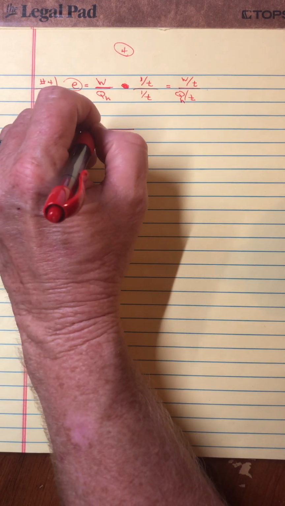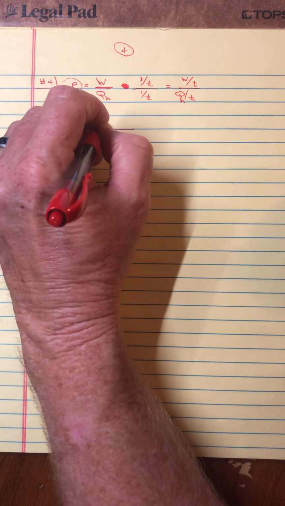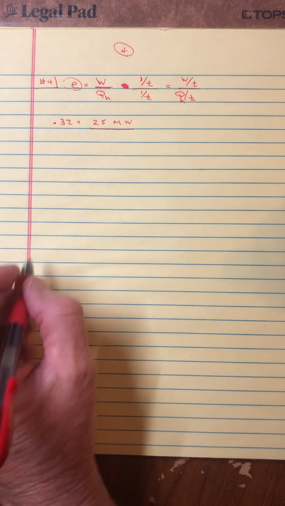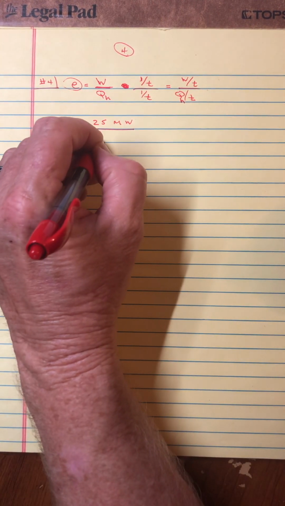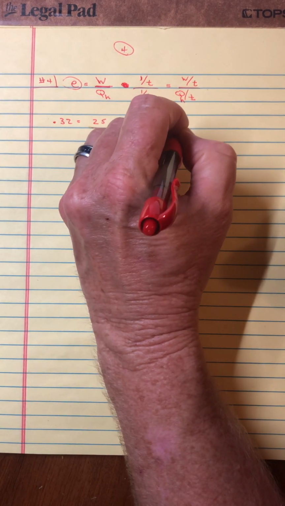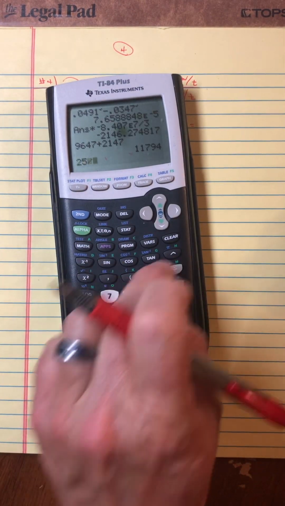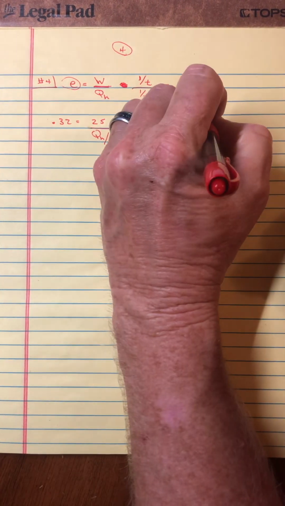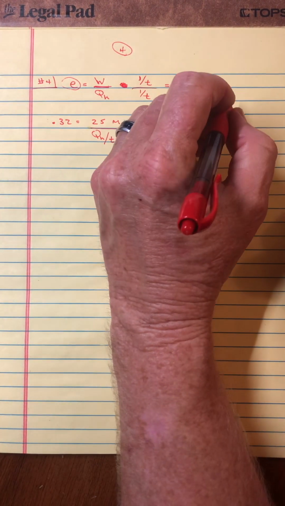And the work coming out of it, the rate, is 25 megawatts. And so that means I can find the amount of heat per time by taking the 25 and dividing it by the 0.32.